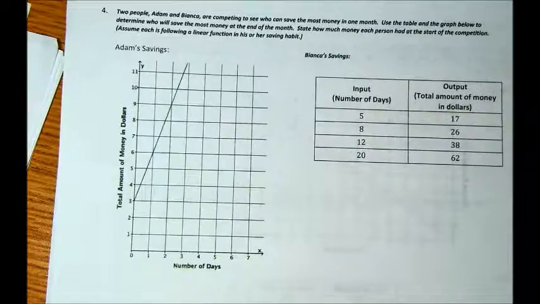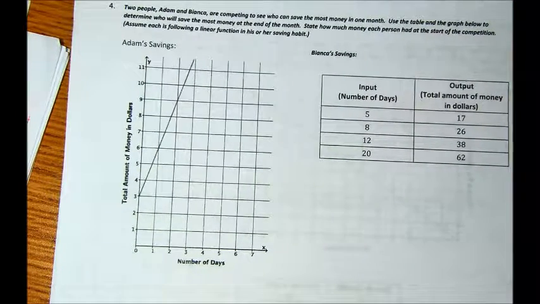All right, go ahead and get started on example 4. Get your answers.